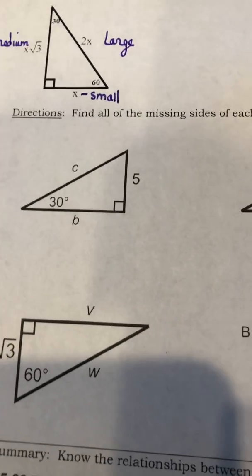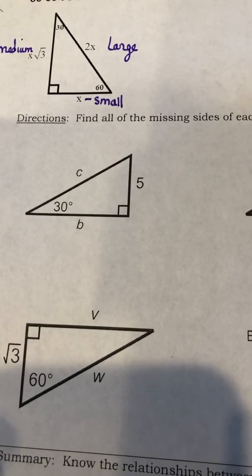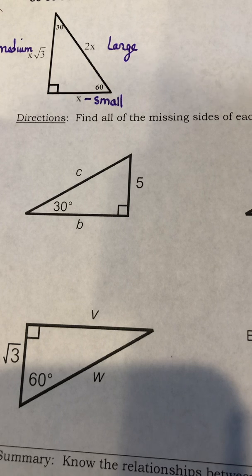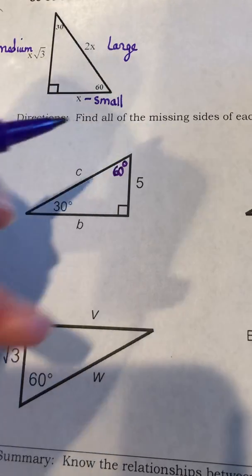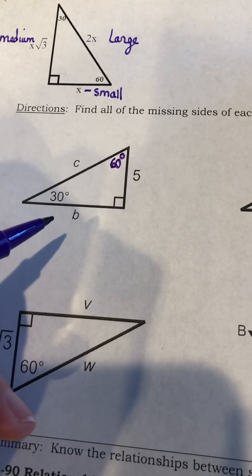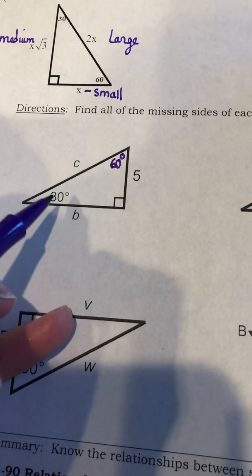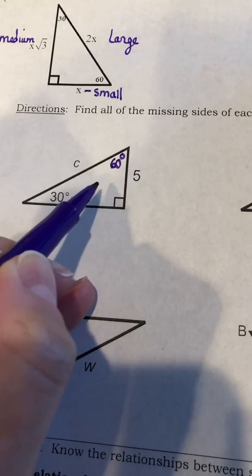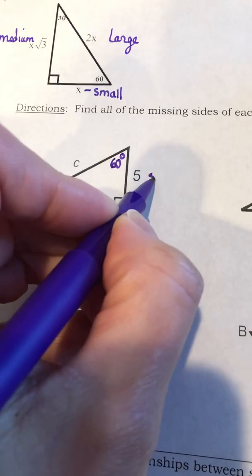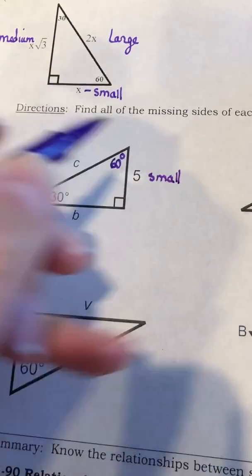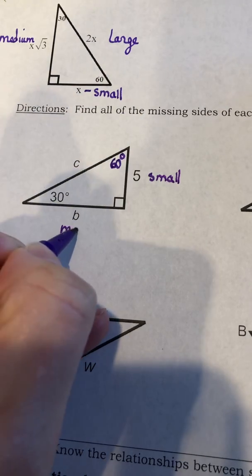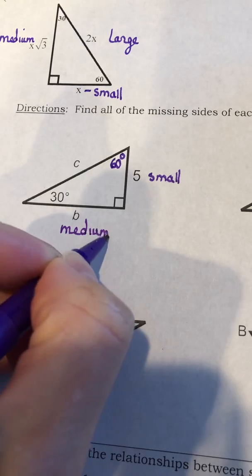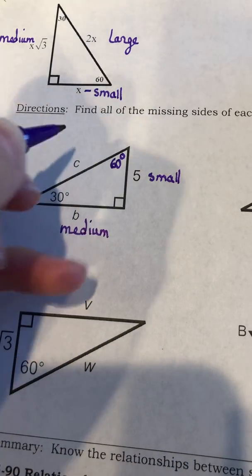So let's do some examples using the relationship we just learned. The first step when you see a 30, 60, 90 triangle is I always fill in the missing angle. It just makes things easier. And I always label the sides as small, medium, and large. Because 5 is directly across from the 30-degree angle, this is my small side. B is across from the medium angle, so this is my medium side. And C is my large across from the 90-degree angle.